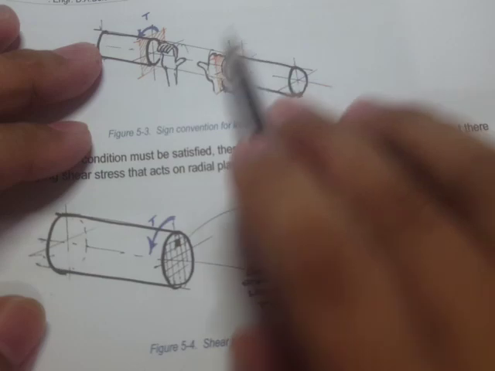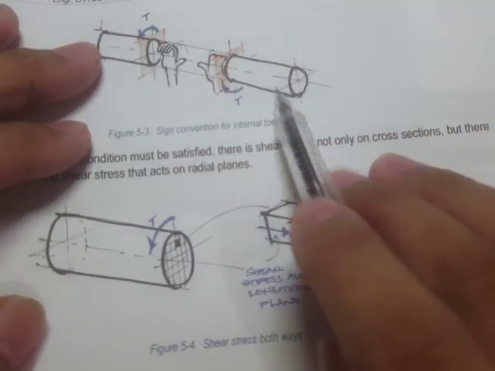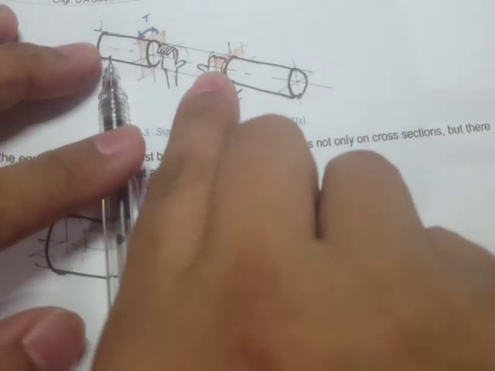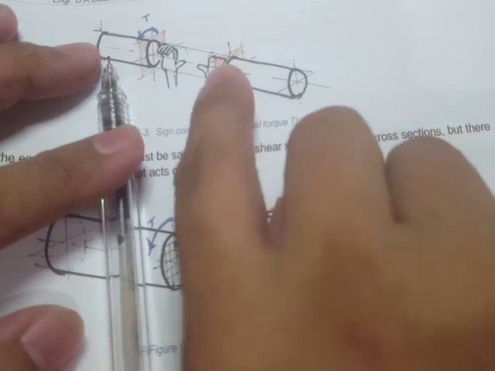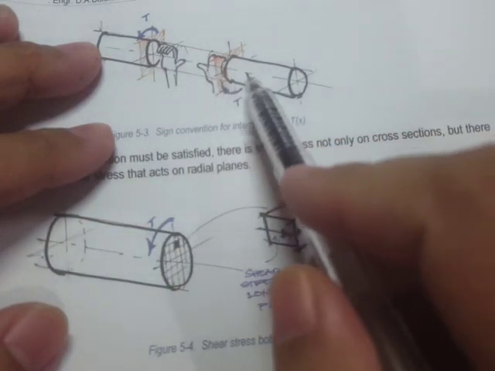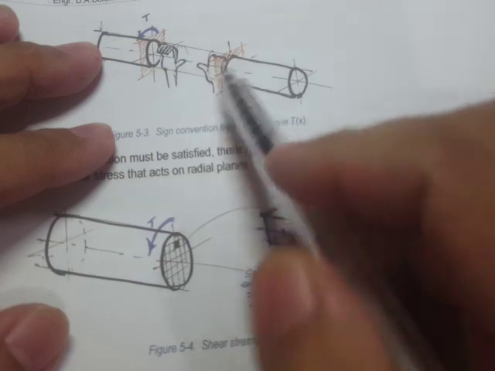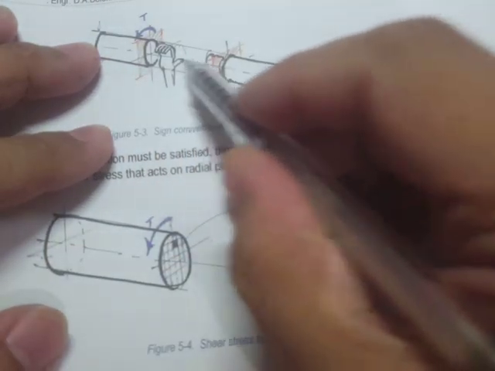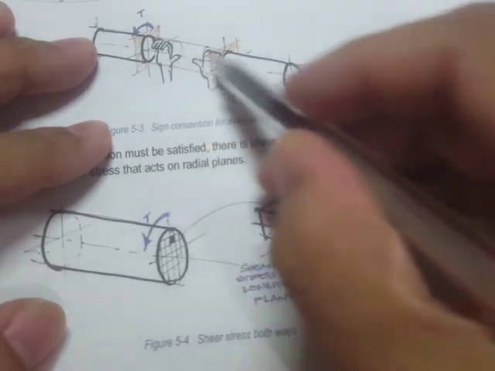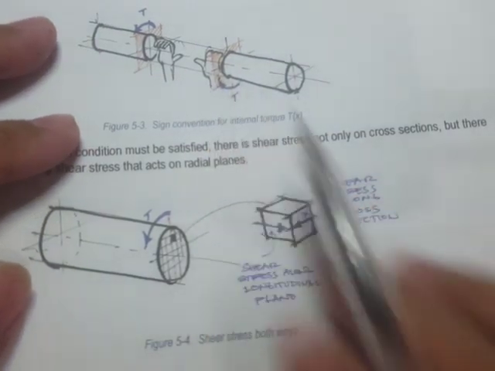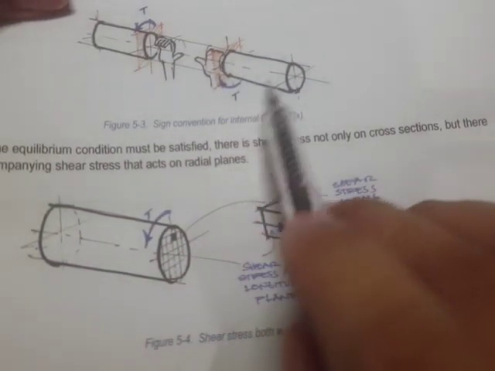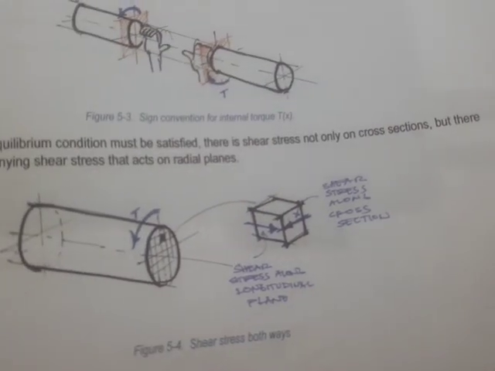Now if we consider this cut right here, so that means we consider this portion, then following the right hand rule, the positive one would be in this direction, right? We have this direction because that's where the four fingers curl, and the thumb is pointing in this direction, along the longitudinal axis. That's going to be the positive sign convention.